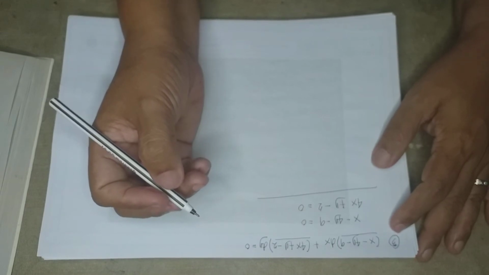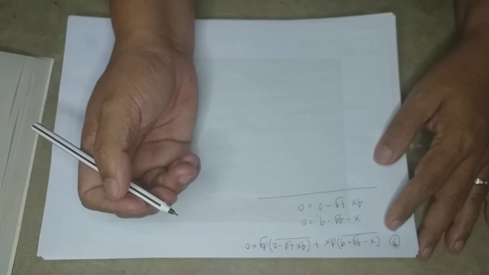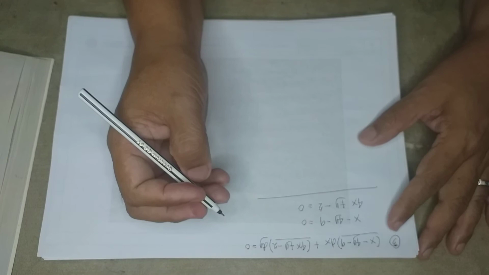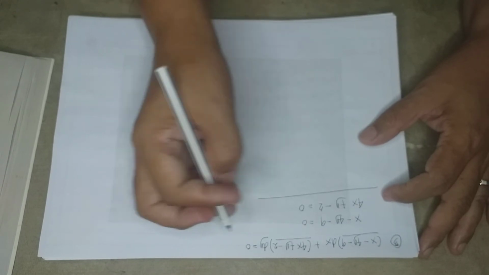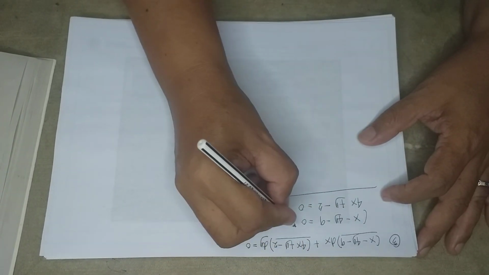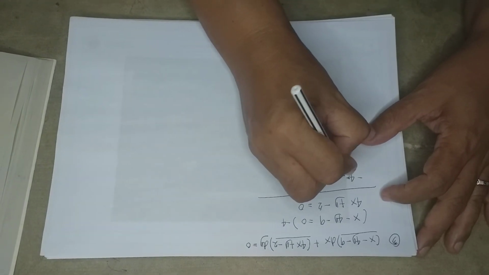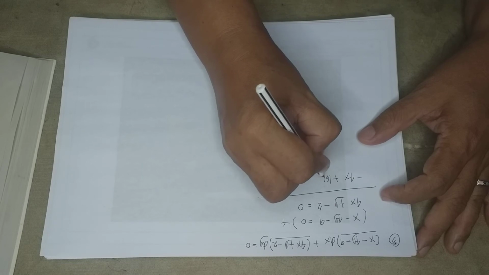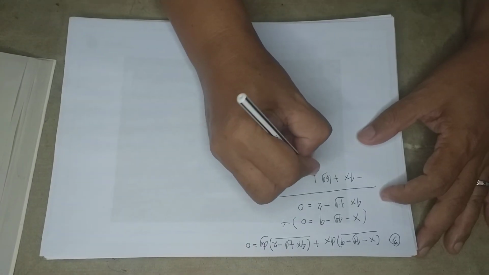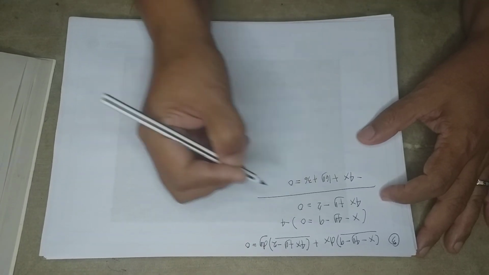Okay? Solving this simultaneously, we may multiply the second equation, let us multiply this with negative 4. So we have negative 4x plus 16y plus 36 is equal to 0.